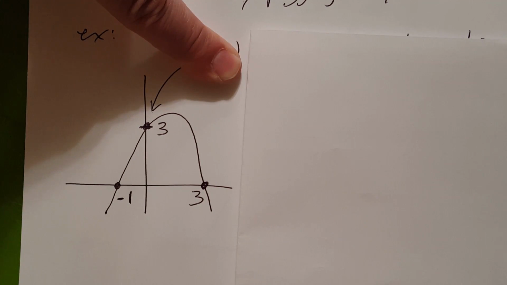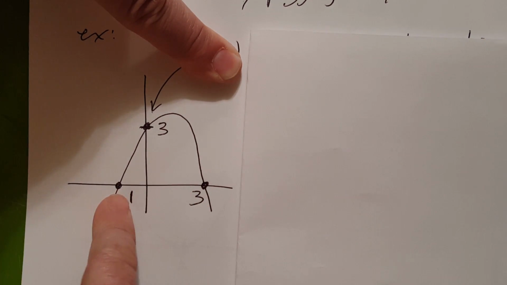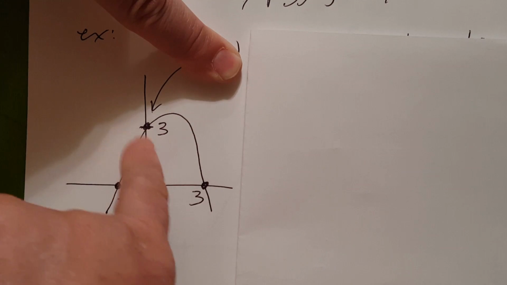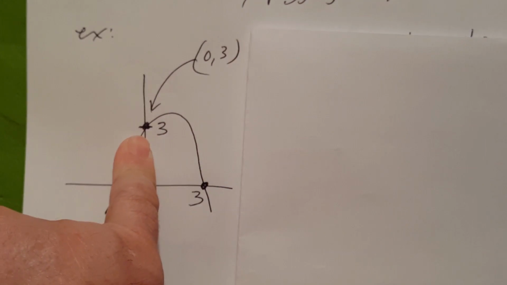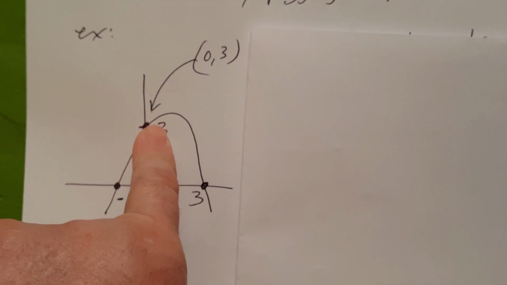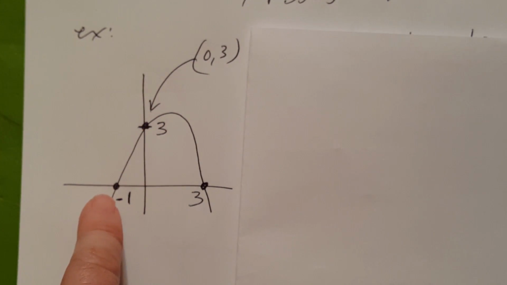Well, you have all the information you need, right? You know these are the intercepts, the x-intercepts, and you know this is the y-intercept. And really, that point is what? 0, 3, right? That's the y-intercept. And those are the x-intercepts.